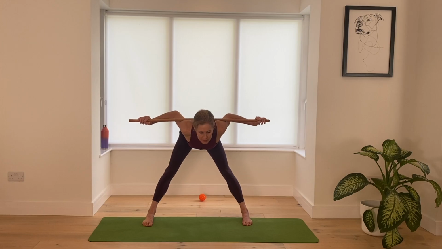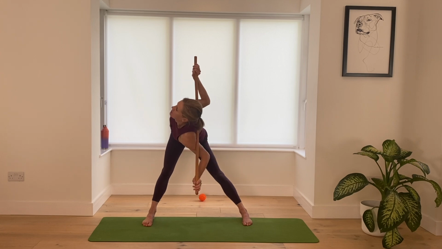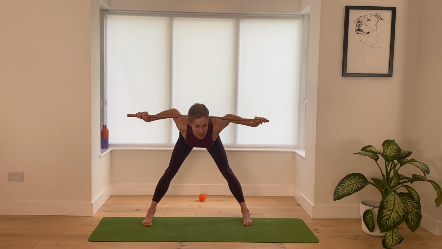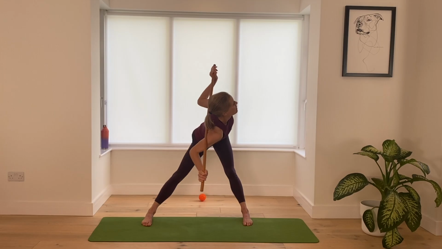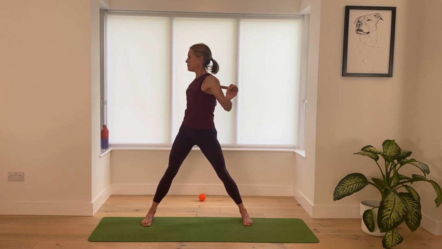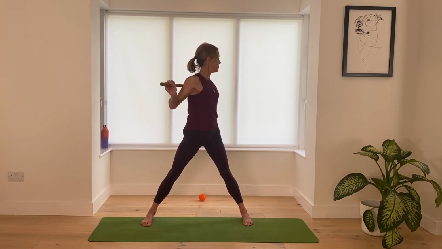So breathing in, as you exhale, pulse. Breathe in, and you're keeping that back in a tabletop position. Exhale. Breathe in. So you should feel that lengthening along the inner thigh. Breathing in, engage and twist. Breathe in, open up and exhale. So we're going to continue doing that.